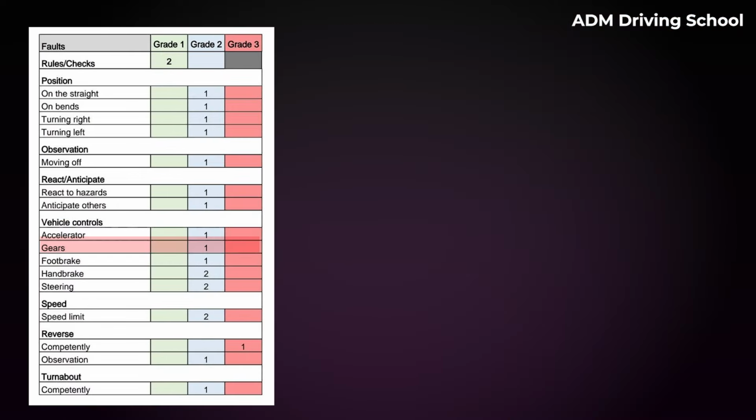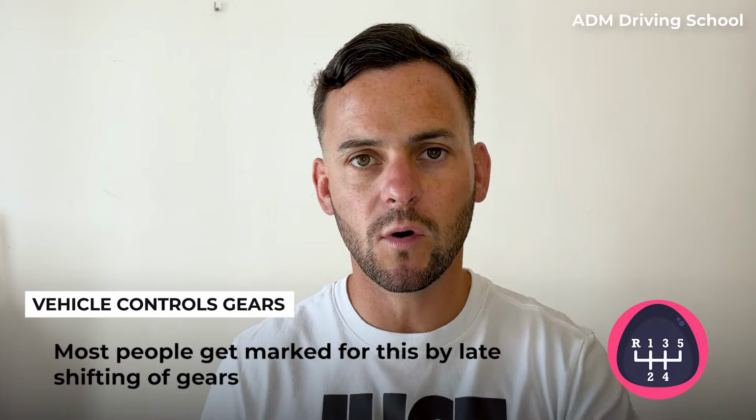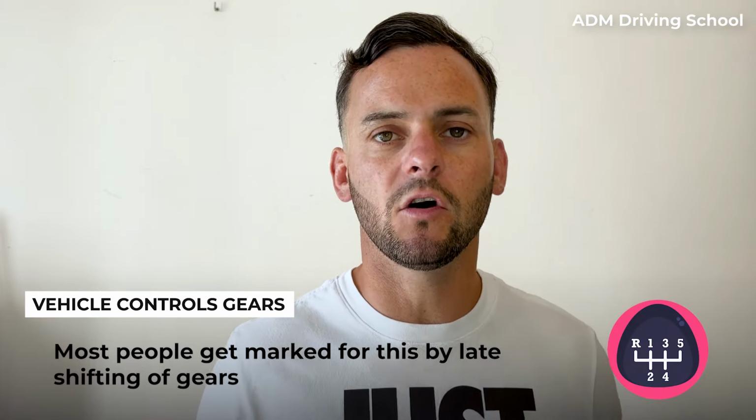Next we see they picked up a grade 2 for gears. So usually what happens is they press the accelerator too hard, the revs go up too high and they're too late shifting up the gear. So usually when you get a mark for accelerator, you will also get a mark for gears.